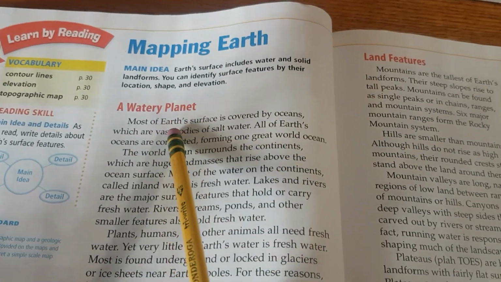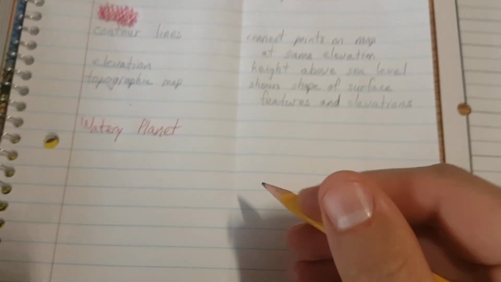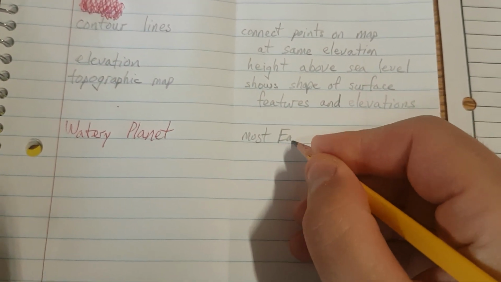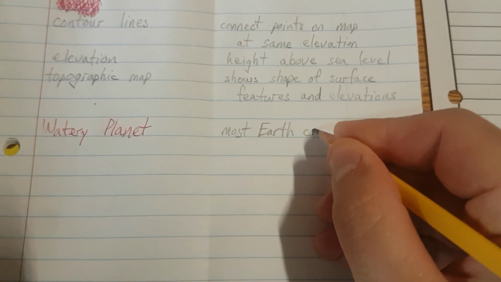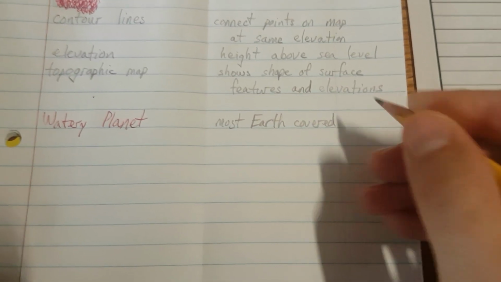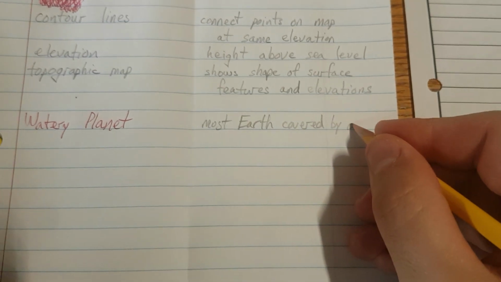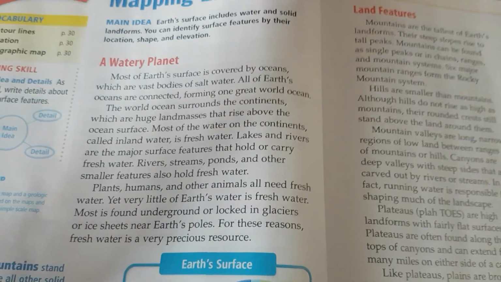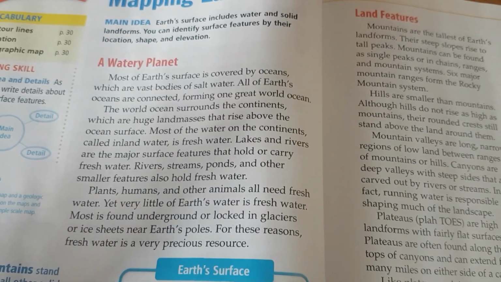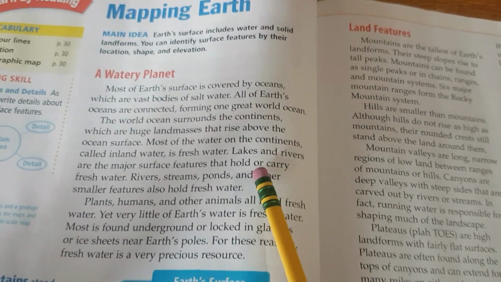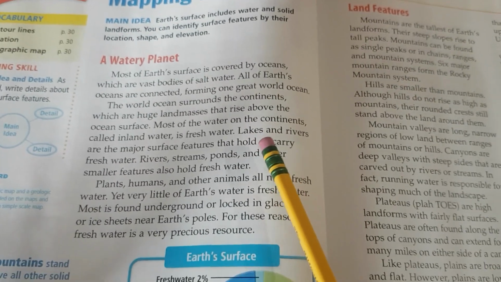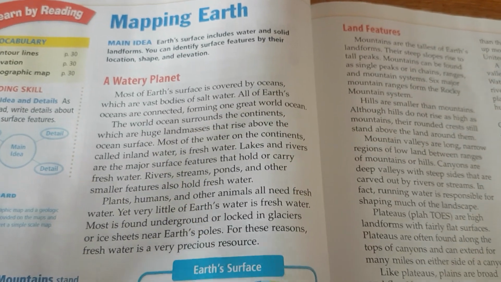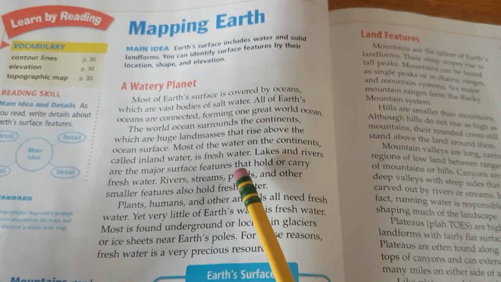Okay, so most of Earth covered by ocean. Most, M-O-S-T. Earth, capital E-A-R-T-H. Covered, C-O-V-E-R-E-D. By, B-Y. Ocean, O-C-E-A-N. Okay, what else? We already know that there's salt water. We already know that they're all connected because that's how all the shipping vessels and boats get around the world. Continents, we know about huge land masses. We read about that in previous lessons.